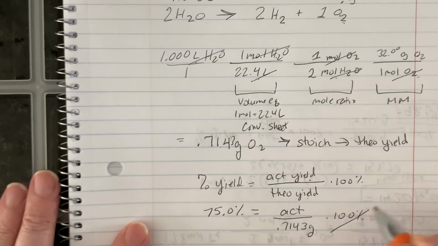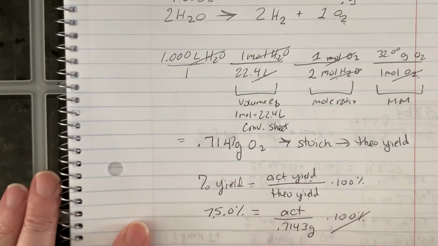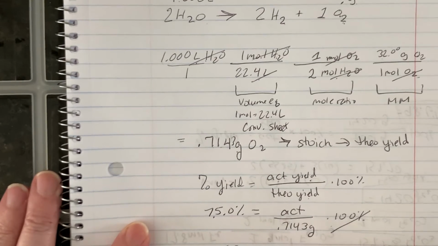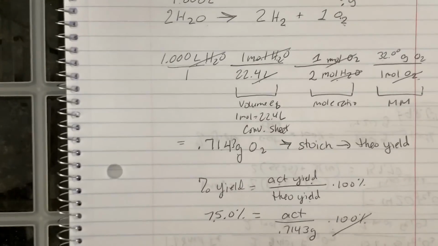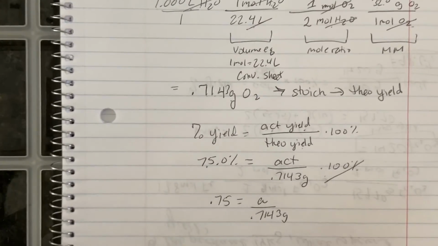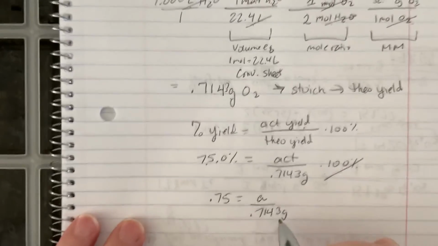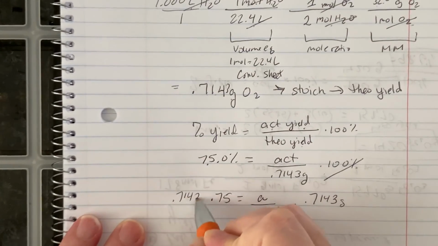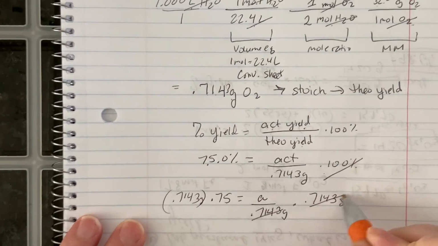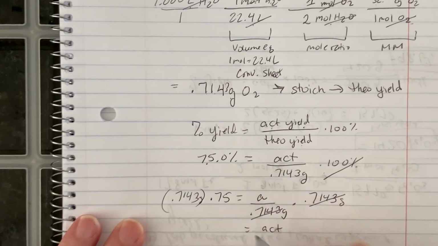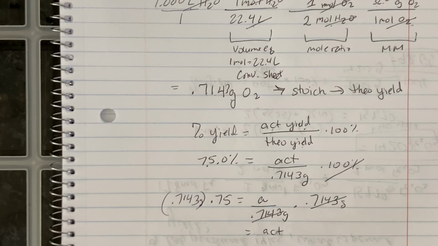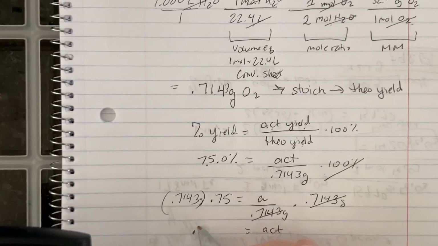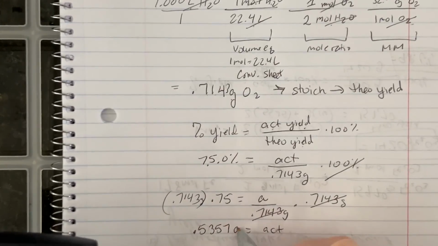So the first thing we need to get rid of is the 100%. That means taking this and putting it back into a decimal. So 0.75 is equal to the actual over 0.7143 grams. Okay, and now I'm going to get rid of what's in the denominator by multiplying. And what I do to one side, I do to the other. And that's going to tell me my actual yield is 0.7143 times 0.75. And so my actual yield is 0.5357 grams.